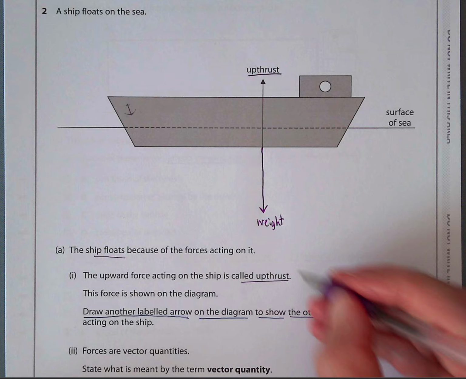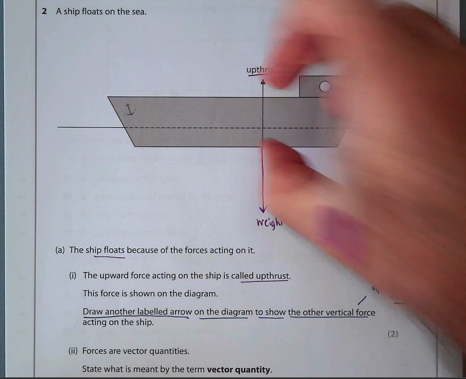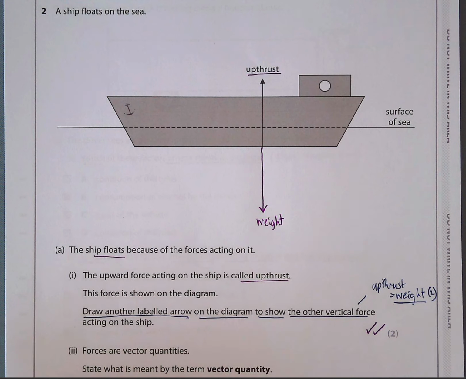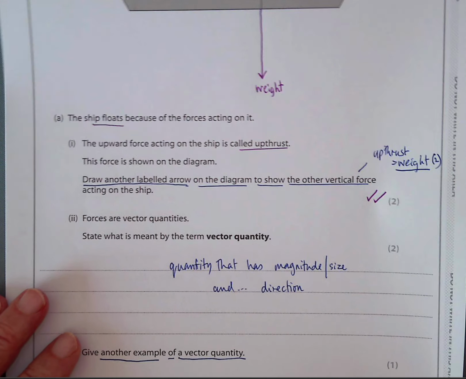You can't call it gravity. They will not accept gravity. Gravity is a general word. So as long as to the eye they look like they're the same length, you will get the mark here, 2 marks. So 1 for labeling it correctly. Weight, which is a gravitational force. You can write gravitational force, but the common term for the gravitational force is weight. Gravity is a general term.